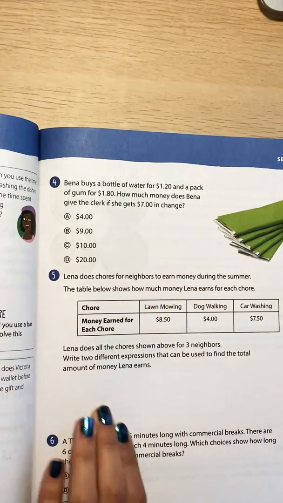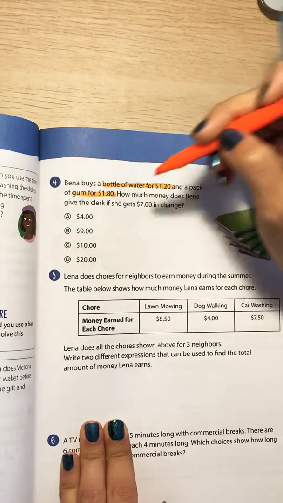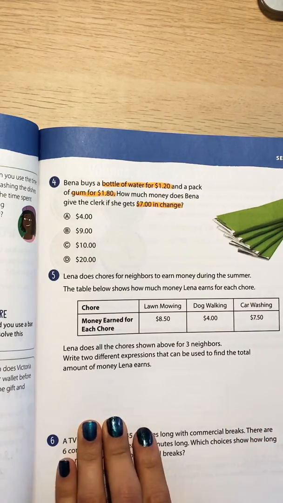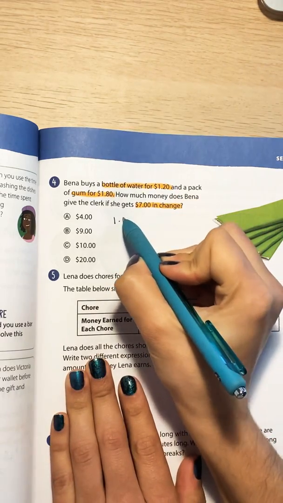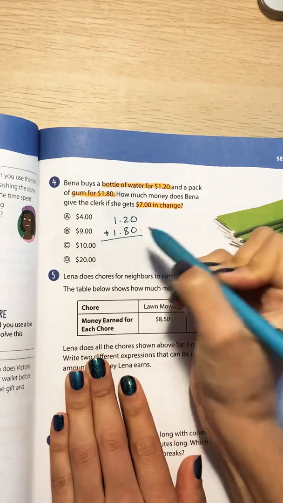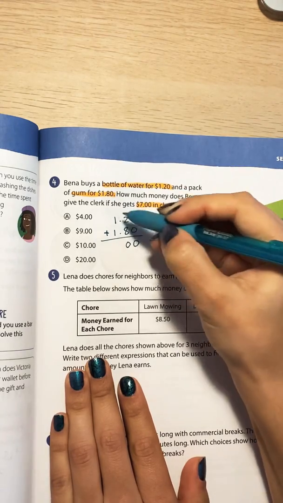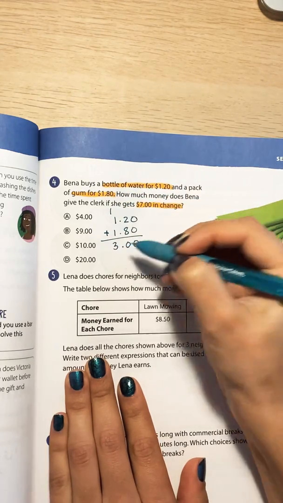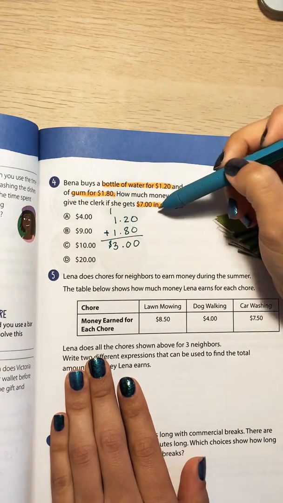But first I'm going to add up the cost of her bottle of water and gum, and then she gets this much back, okay? So we're going to do this in steps. I'm going to add the bottle of water and the gum costs first. So $1.20 plus $1.80, and figure out what her total cost would be. So 0 plus 0 is 0, 2 plus 8 is 10, regroup, bring down your decimal point, right in line, 1 plus 1 plus 1 is $3. So she spent $3, but she gets $7 back.